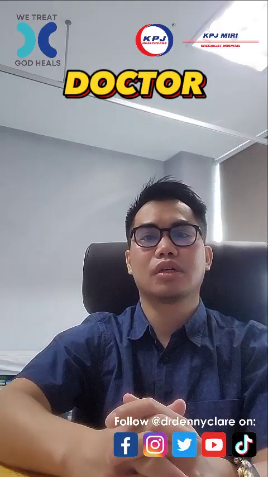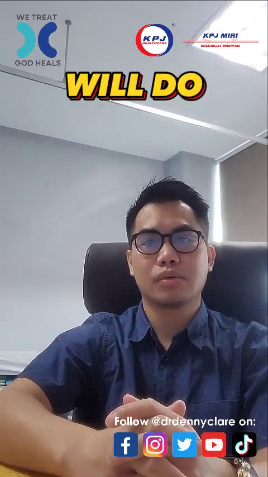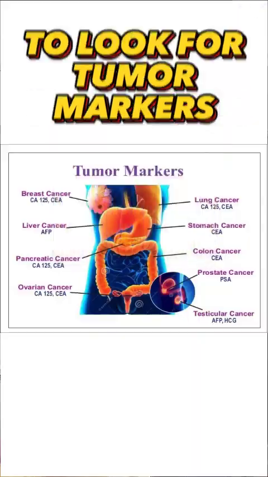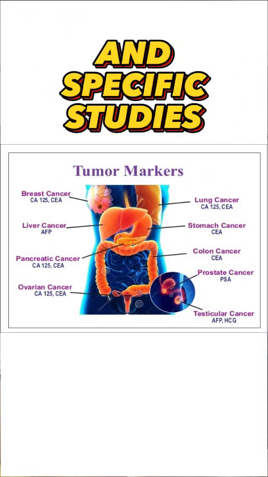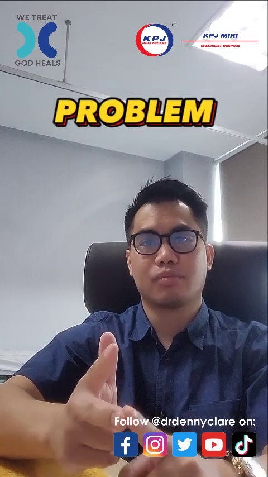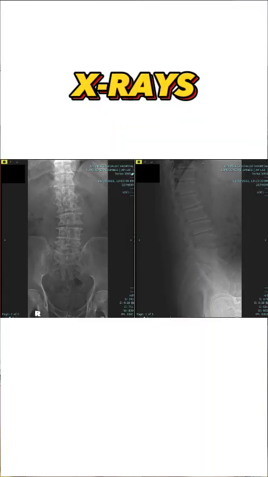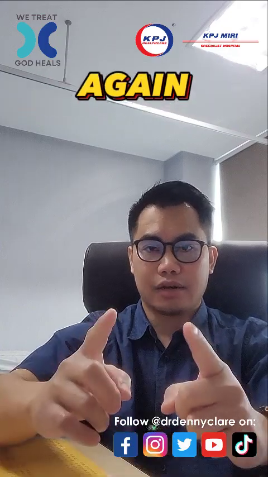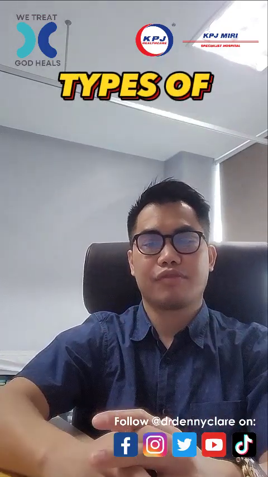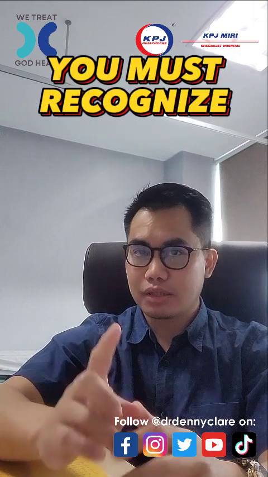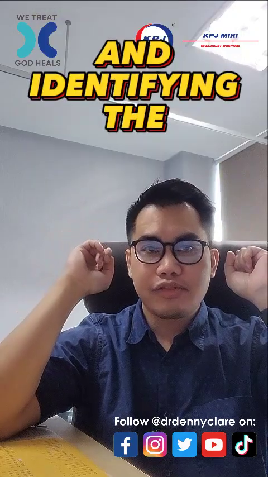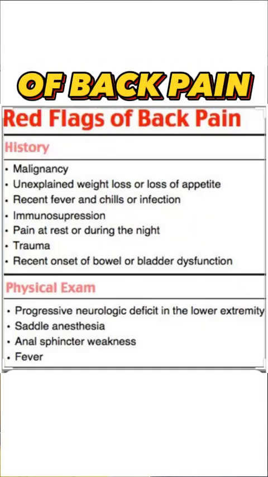What will the doctor do next? The doctor will do investigations, blood investigations to look for infection parameters, to look for tumor markers, and specific studies related to the specific problem. Next, he or she will order X-rays and MRI of the spine to confirm the diagnosis. Again, remember, there are so many types of neck pain and back pain, but you must recognize sinister problems by remembering and identifying the red flags of back pain or neck pain.